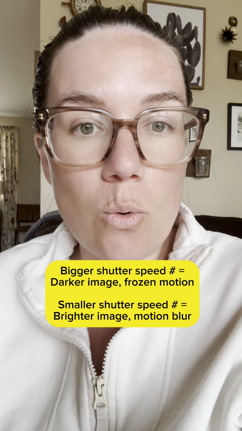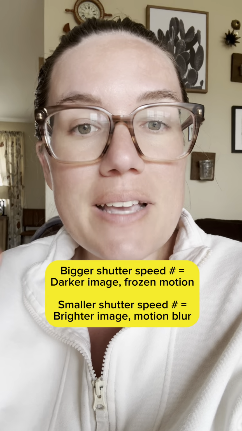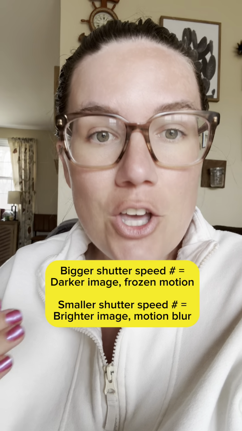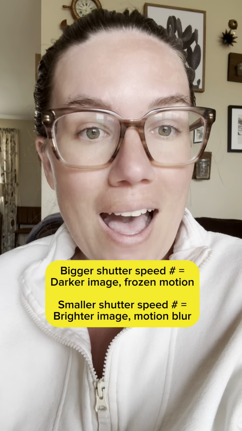So you may have noticed that as I increased my shutter speed, I also changed my ISO or my aperture. This is because when your shutter speed goes up, your image gets darker. So you have to compensate by changing your other settings. I'm going to make a video about ISO next, so make sure you go check that one out.